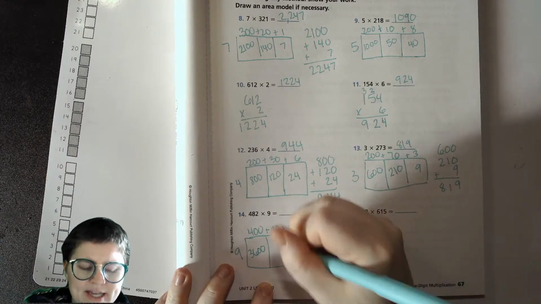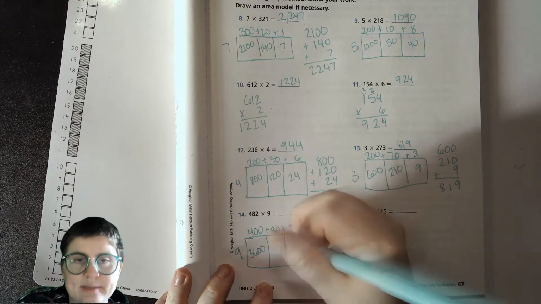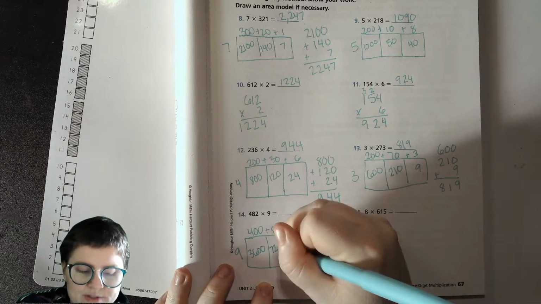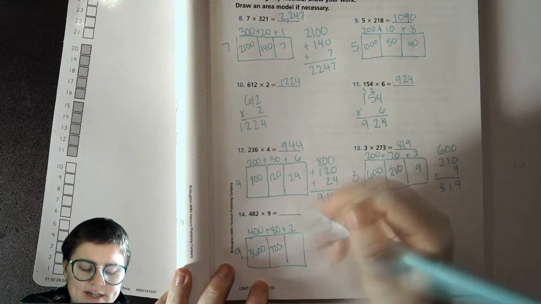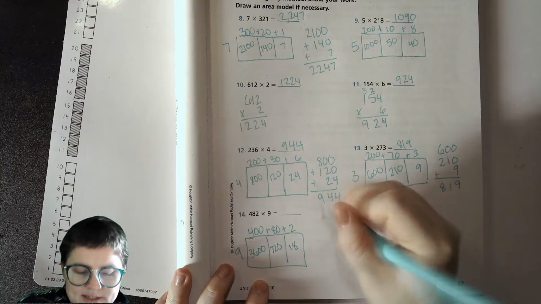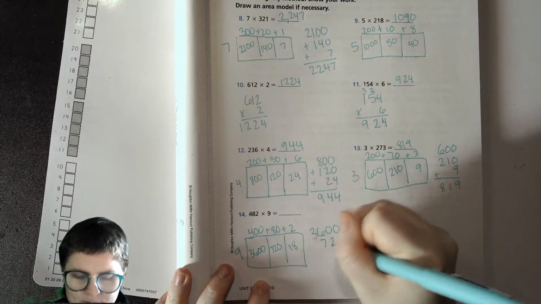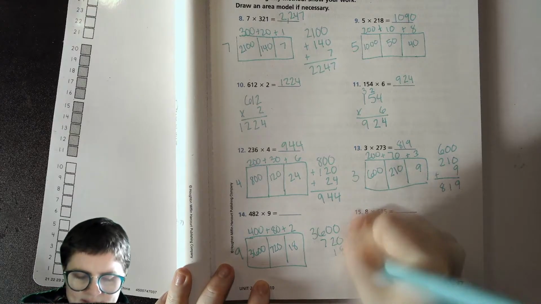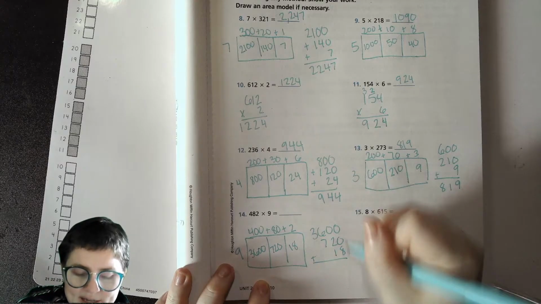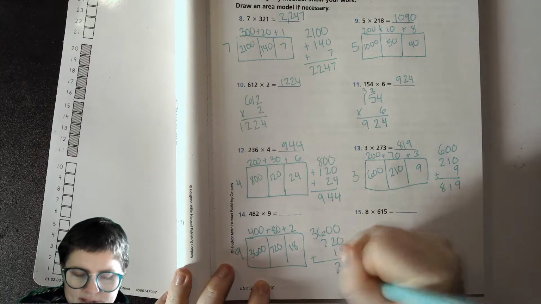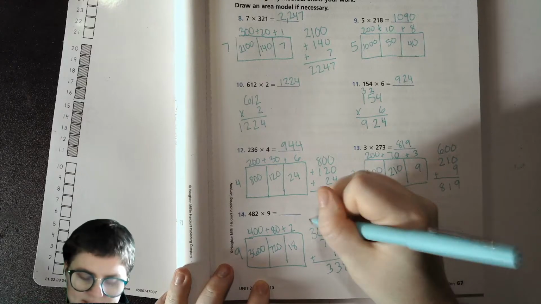4 times 9 is 36, so 9 times 400 is 3,600. 9 times 80, 9 times 8 is 72, so 72 tens. And then 9 times 2 is 18. 3,600, 720, lined up. Ready to add 8, 3, 13, 4.